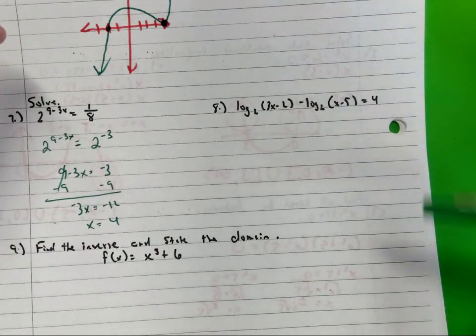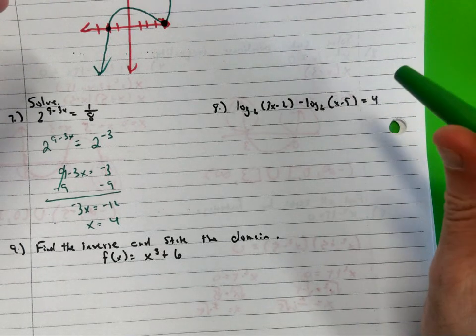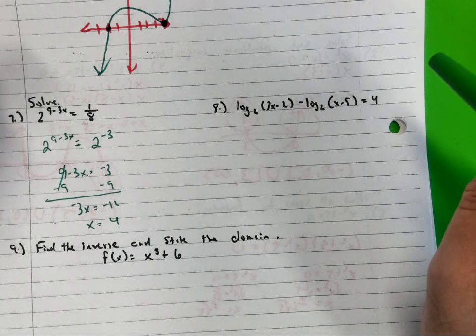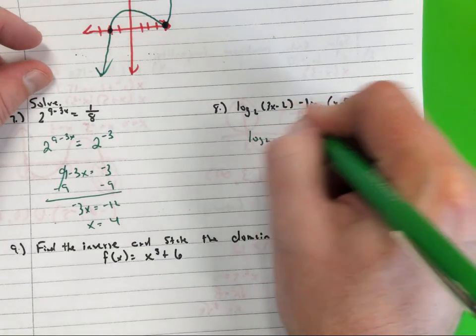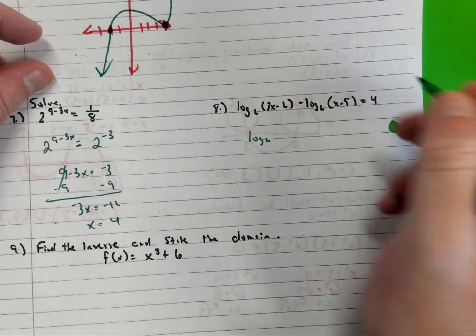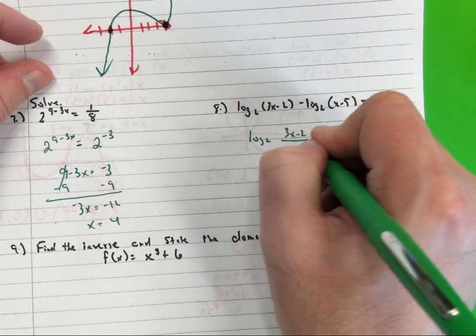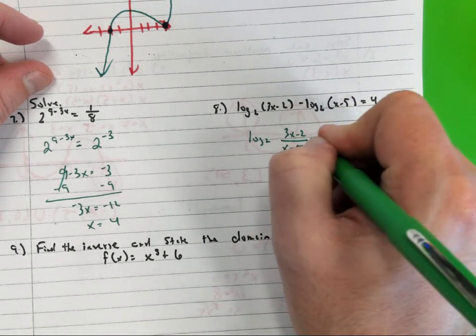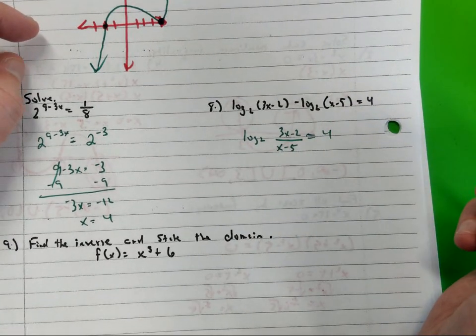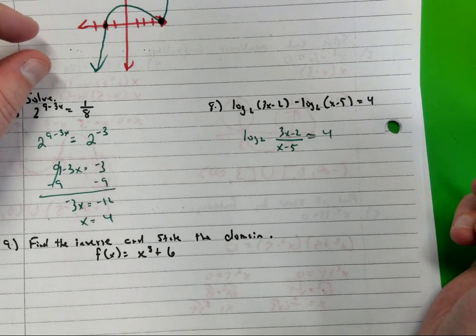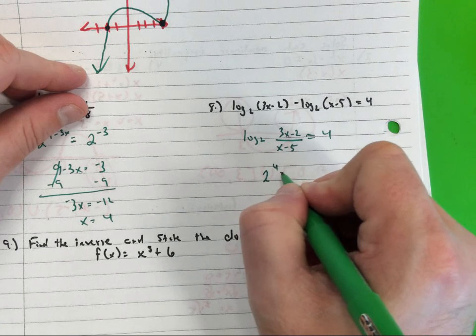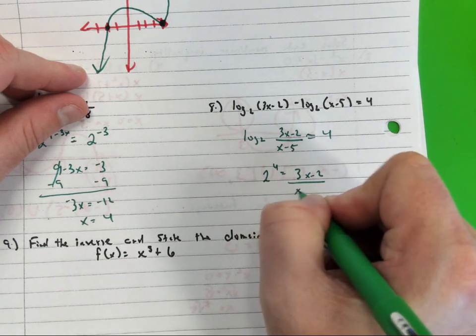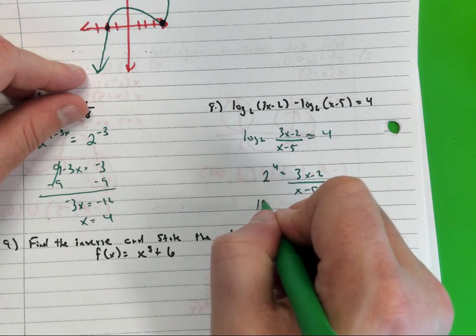Number 8, what type of equation is this? Logarithmic. How many logs do you want in a problem? 1. How many do we have? So we'll have to use our properties to condense it. So it's going to be log base 2. What rule do I see here? Product or quotient? Quotient. 3x minus 2 over x minus 5 equals 4. Now, it is in logarithm. I'm going to put it in what form? Exponential. 2 to the 4th equals 3x minus 2 over x minus 5. 2 to the 4th is 16.